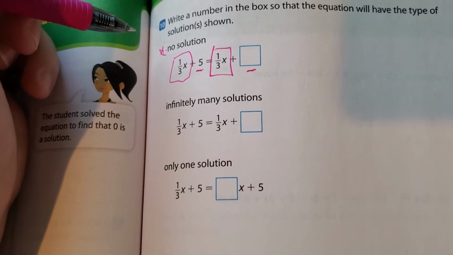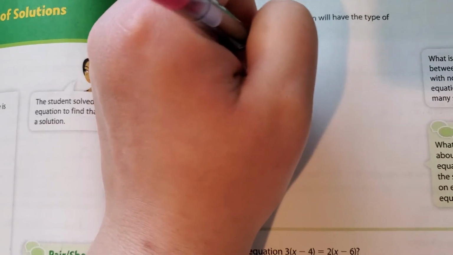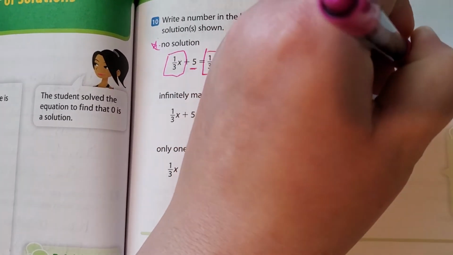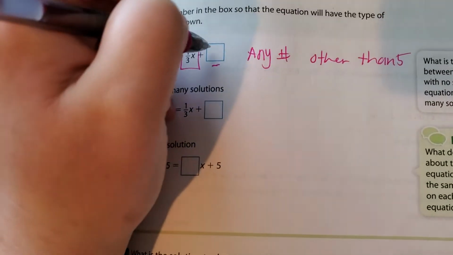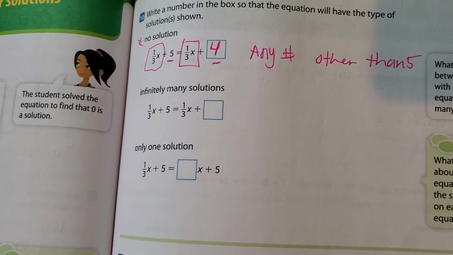So basically, any number other than 5 would give us no solution in this box. So we could put a 4 there, we could put a 3. I'm just gonna put 4 because it's the first number that came to mind.